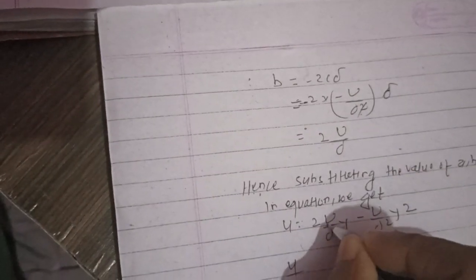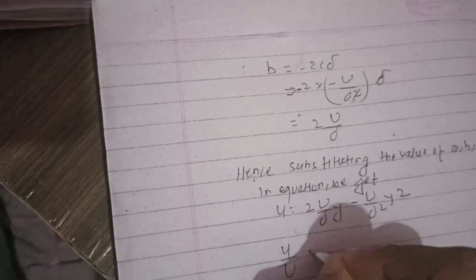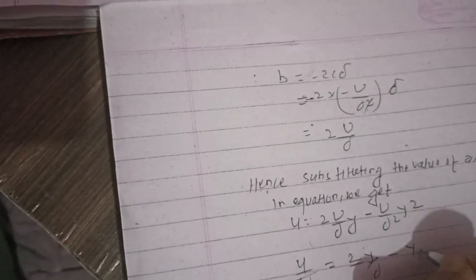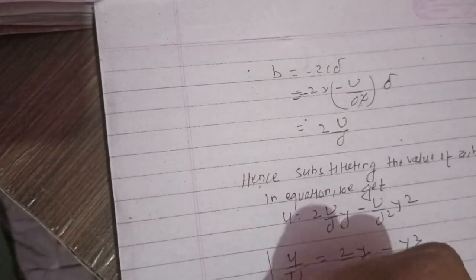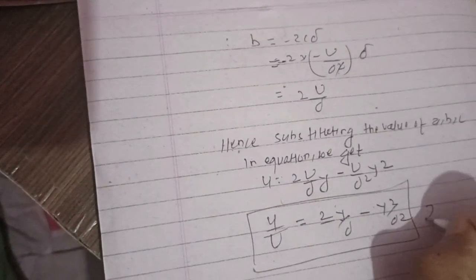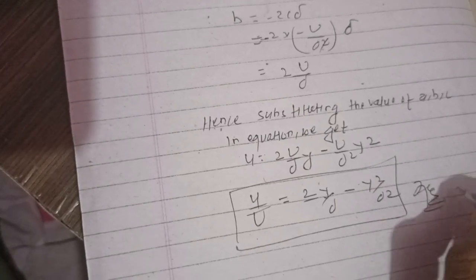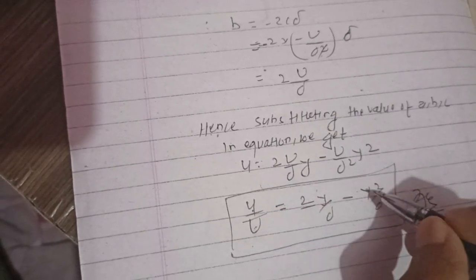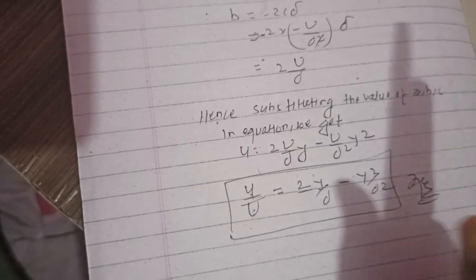If you take U common, bringing it to this side, it will be u by U is equal to 2y by del minus y square by del square, which is our final expression. So this is how we find the velocity form using different boundary layer conditions.